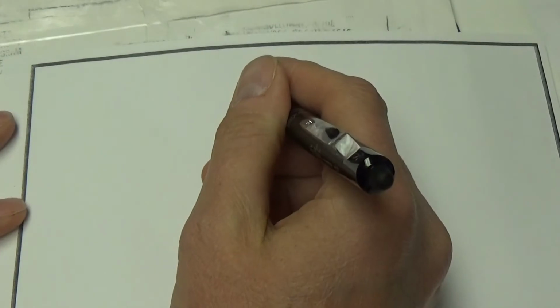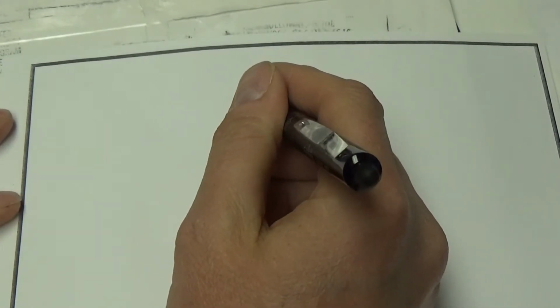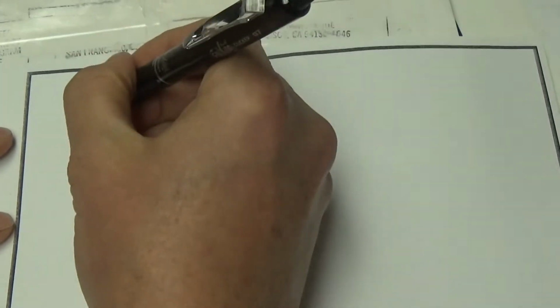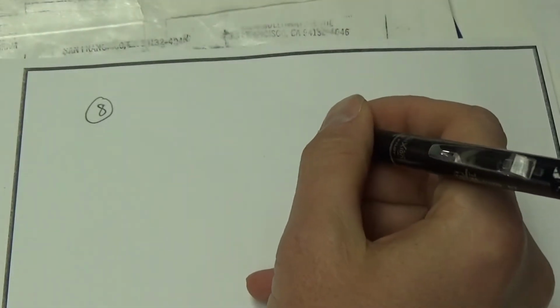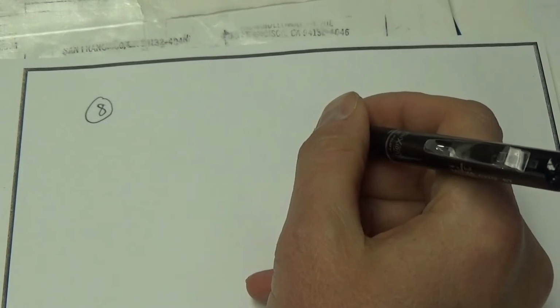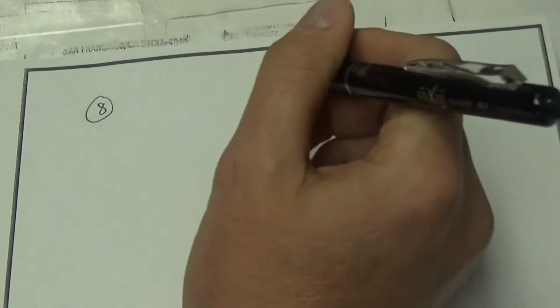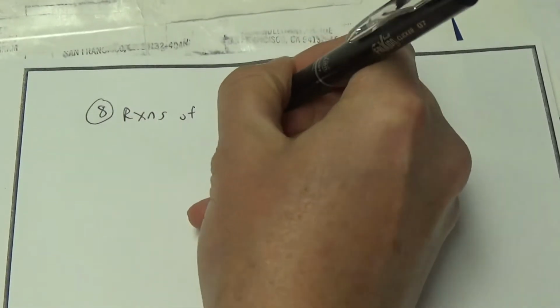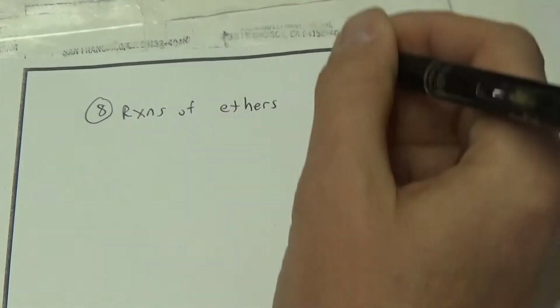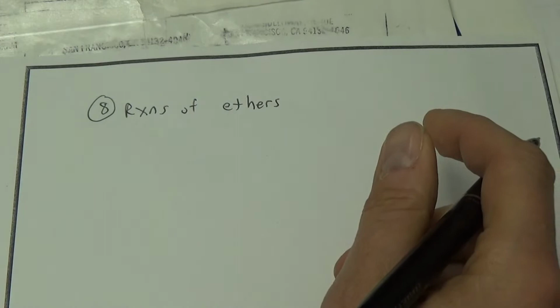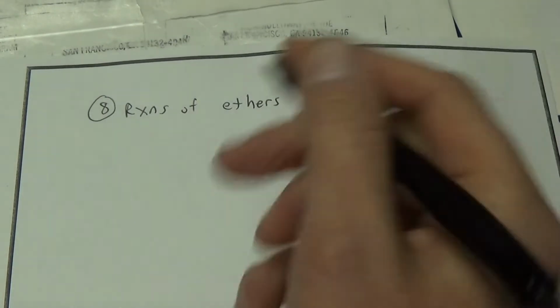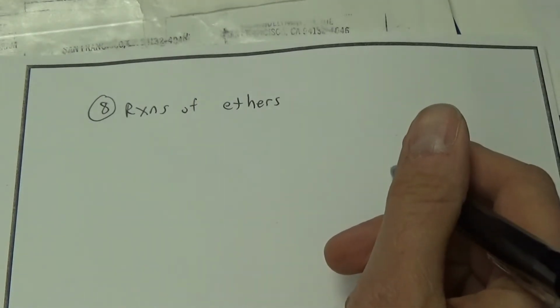Okay, so we talked about two ways to make ethers. Either SN2 or SN1, right? And either using base or acid. So those are a couple ways to make ethers. Now let's talk about reactions of ethers. Things that might degrade an ether or destroy it or cleave it or something like that.